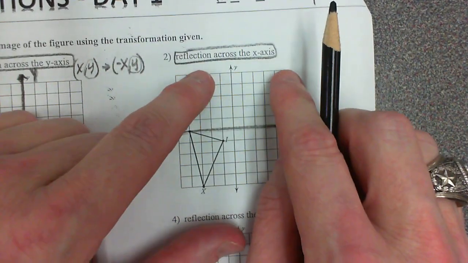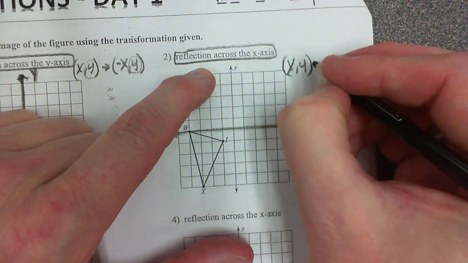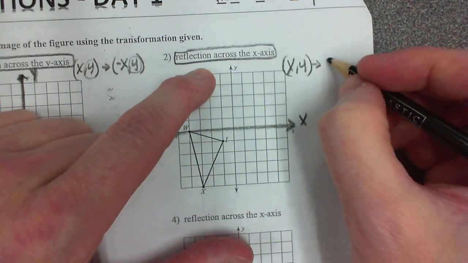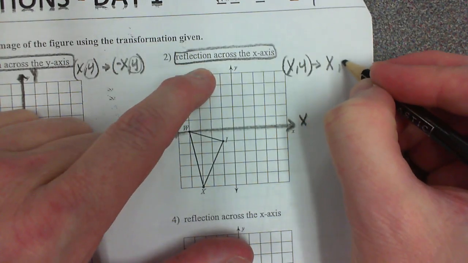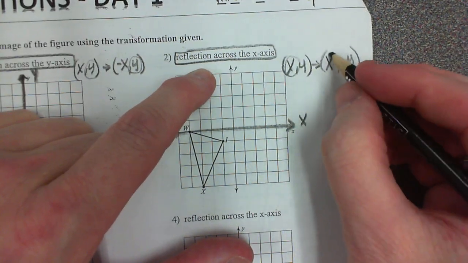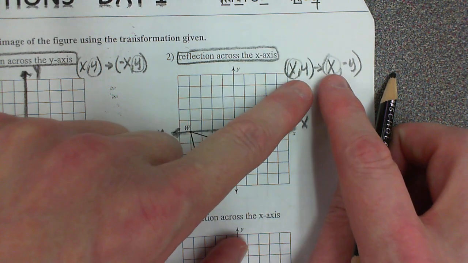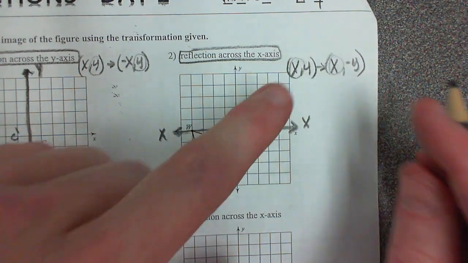If it's a reflection over the x-axis, it's going to be x comma y. The x stays exactly the same. The y gets the negative. Circle the x. Over the x-axis, nothing happens to the x. It stays exactly the same.